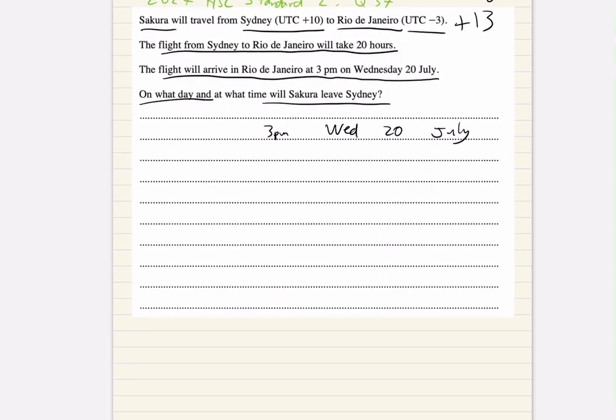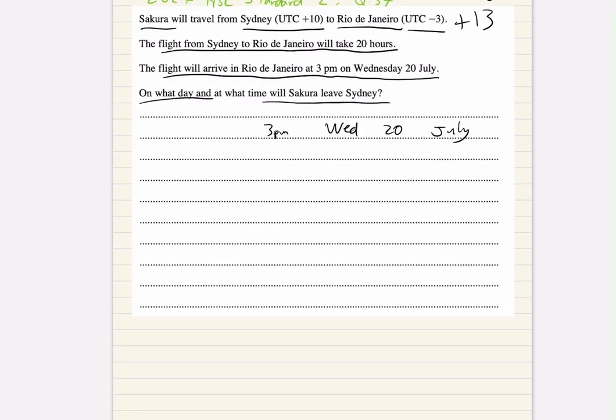If we take away 24 hours, we get 3 p.m. Tuesday, the 19th of July. But the flight's 20 hours, so we need to take away 20 only. So we've actually got to add 4 hours, and then we would have taken away 20 hours.